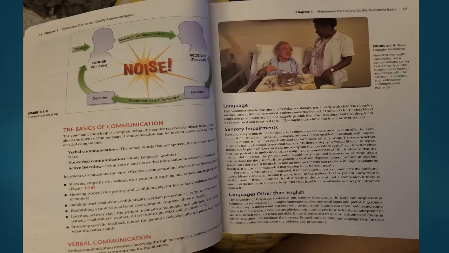If it is obvious that the patient did not hear, the phlebotomist should use pre-printed instructions or write down instructions for the patient. If the patient is deaf and requires communication in sign language, all efforts must be made to find an interpreter who can perform the sign language as needed. It is also recommended that writing tools be kept nearby.